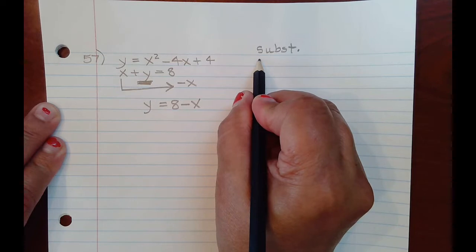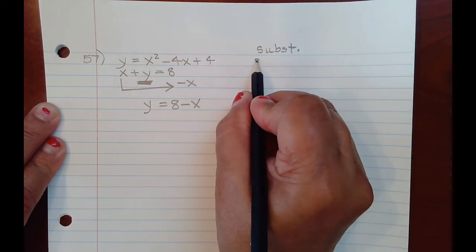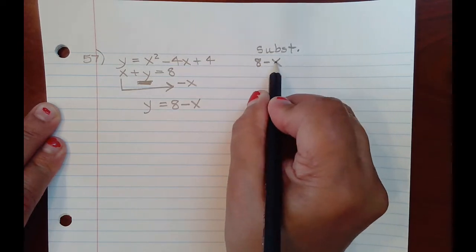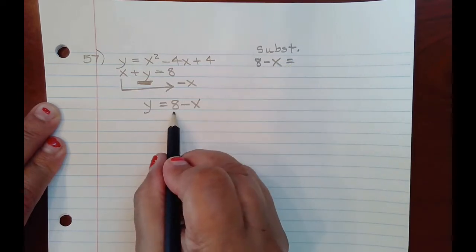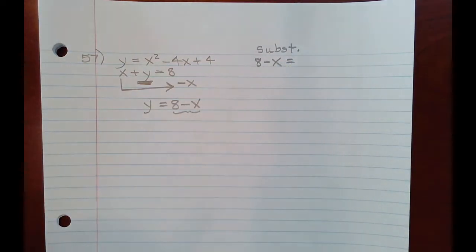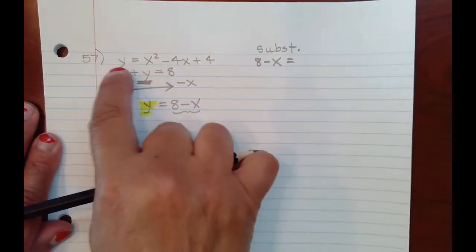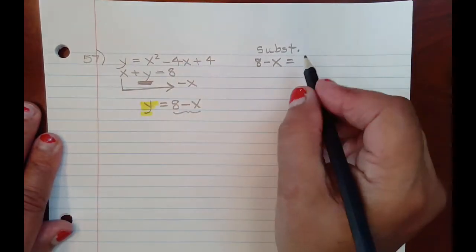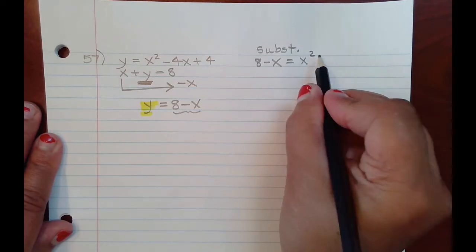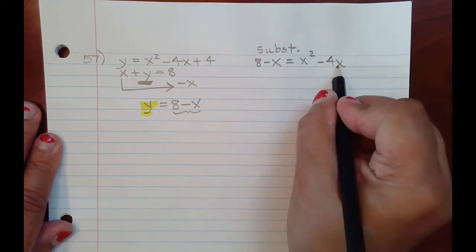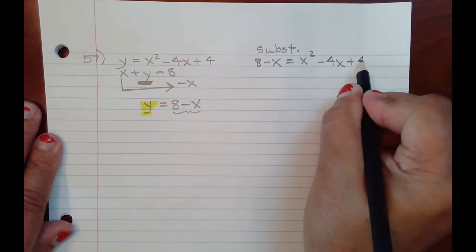Going up to the top equation, and right in there for y, I'm going to plug 8 minus x. I just plugged this in for y. I put it right in there, and now I'm going to copy the rest of this: x squared minus 4x plus 4.